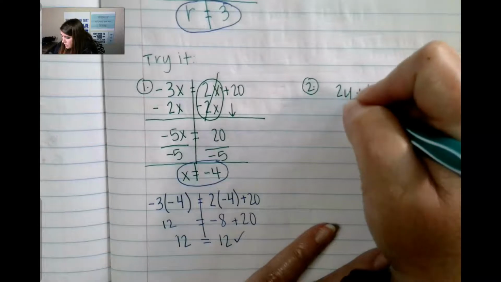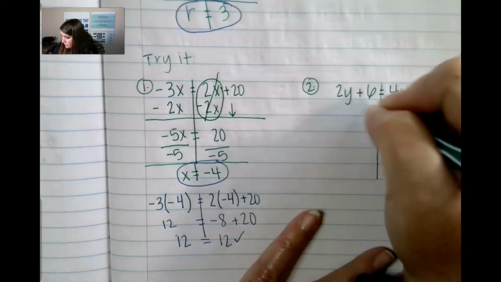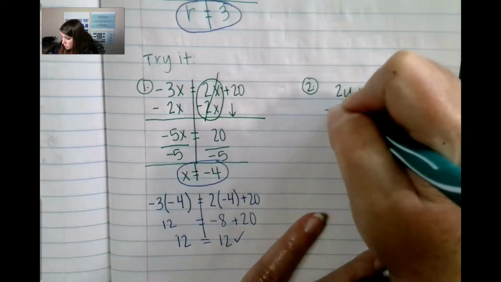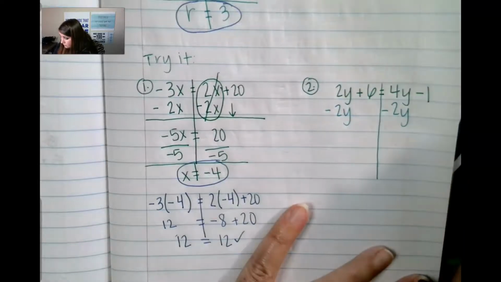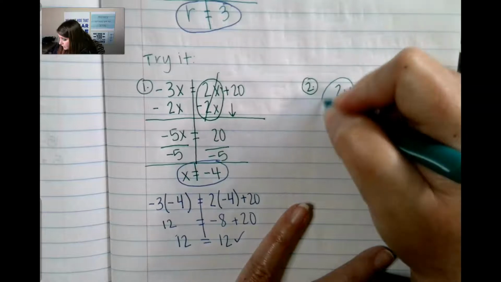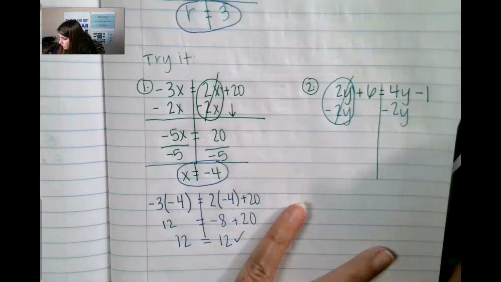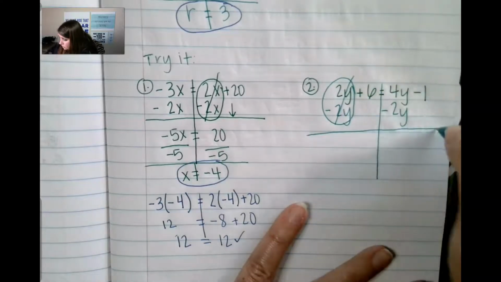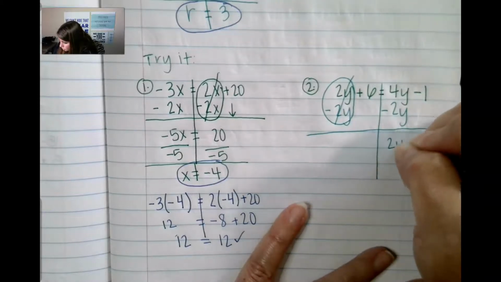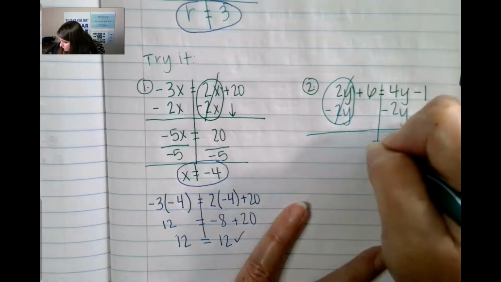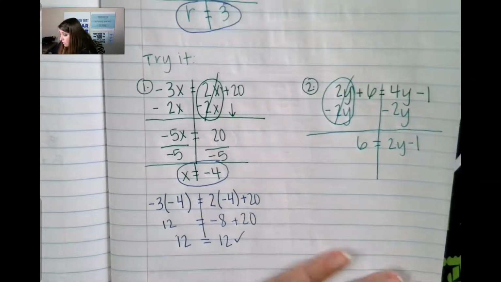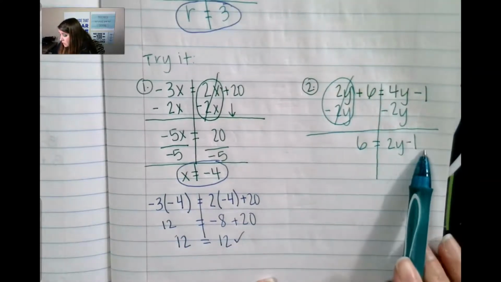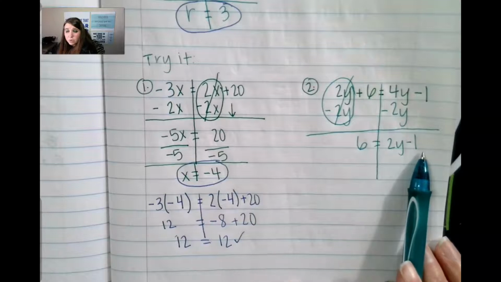So my first step is to get this variable away from this constant. So I'm going to subtract 2y and subtract 2y. Now this zeroes out, and I have 2y minus 1 equals 6. Okay, now this problem here looks more like something that you're used to.